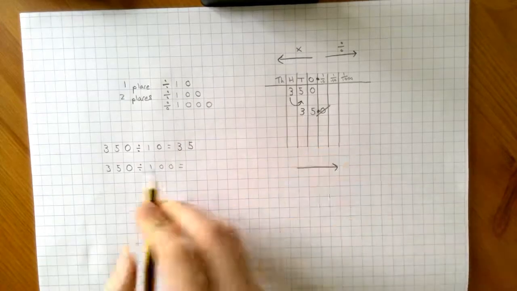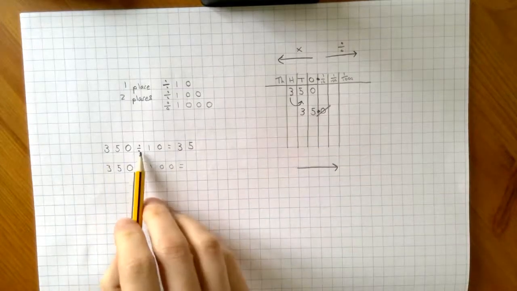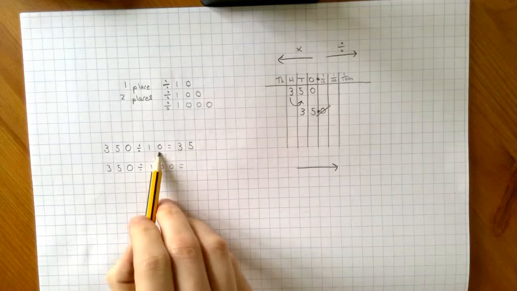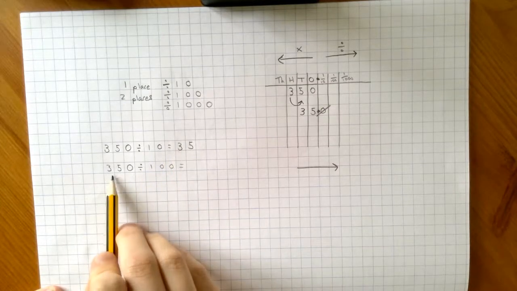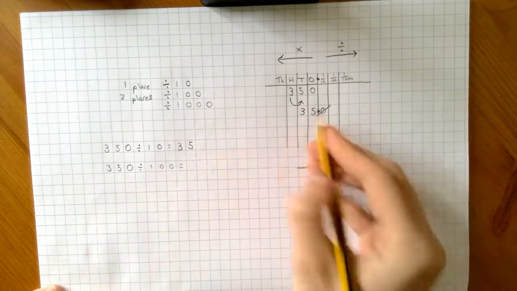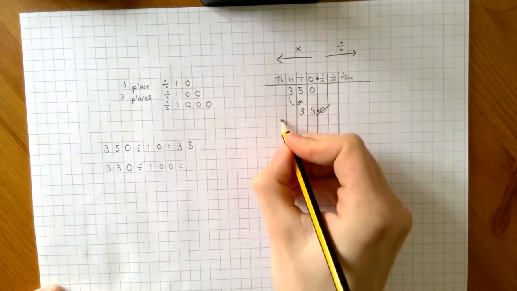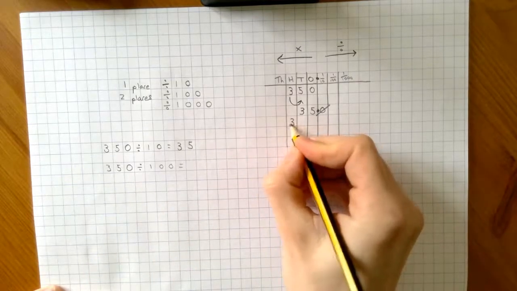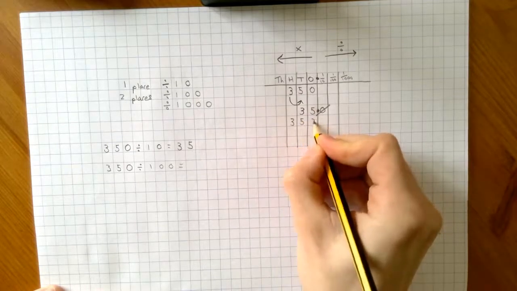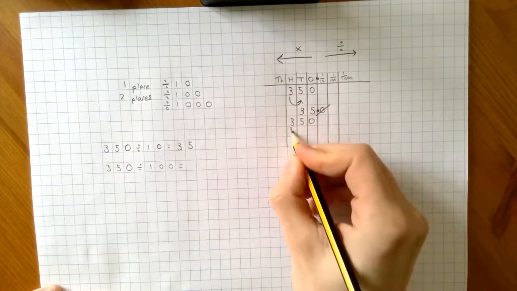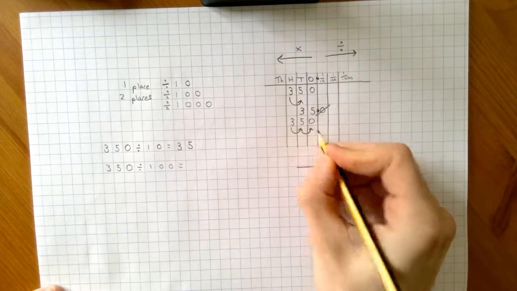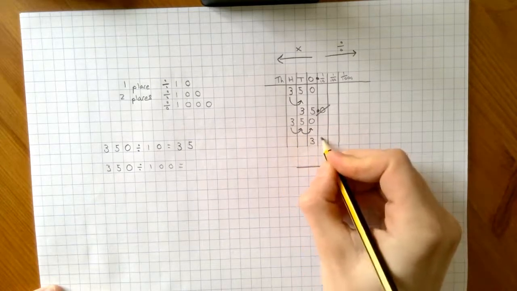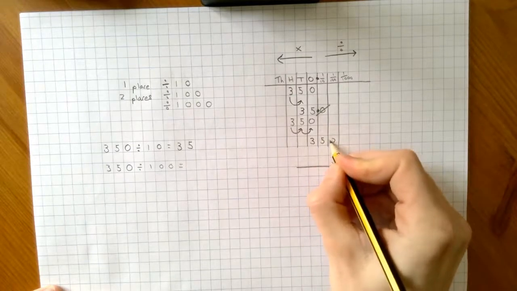So we had 350, it moved to the right one place because there's 1 zero, and we had our answer of 35. Same number again, but this time it's going to move 2 places, so you'd still write it out in your place value table. This time there's going to be 2 jumps. I start with the 3, and it does 1, 2 jumps, 3, 5, 0. I'd always write all the digits out.